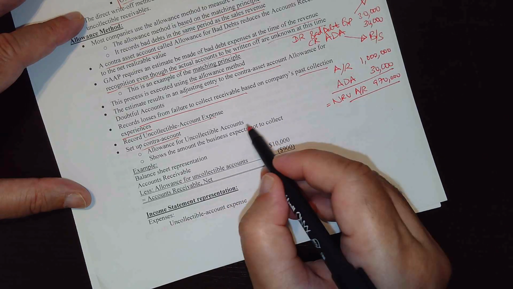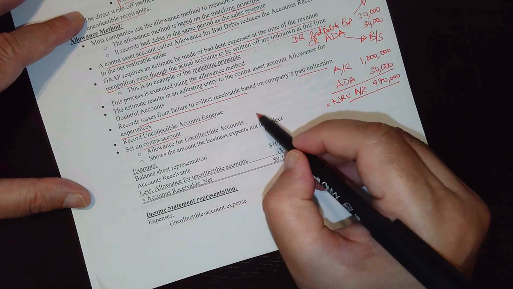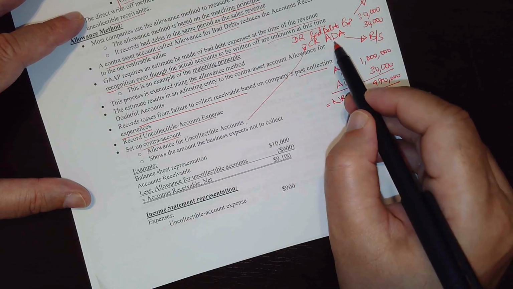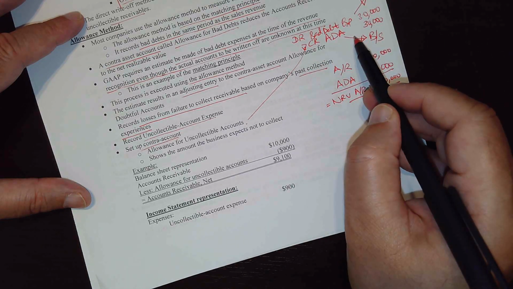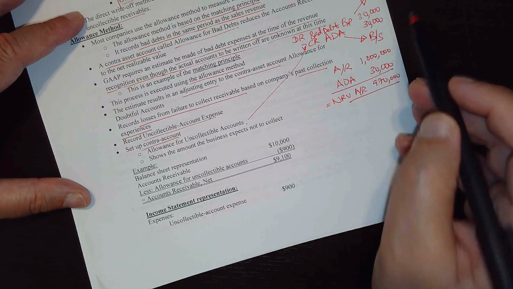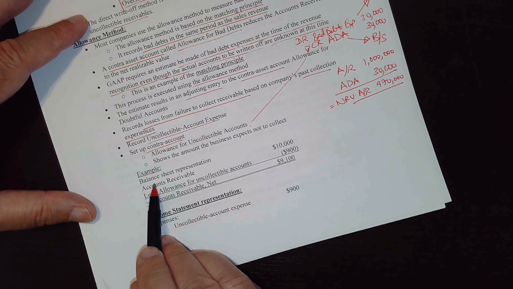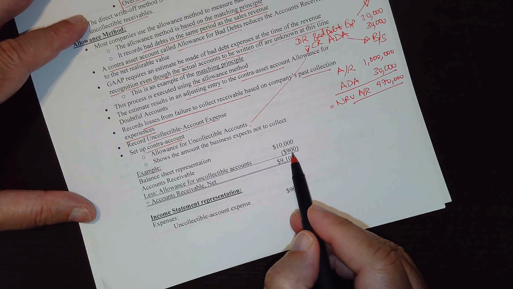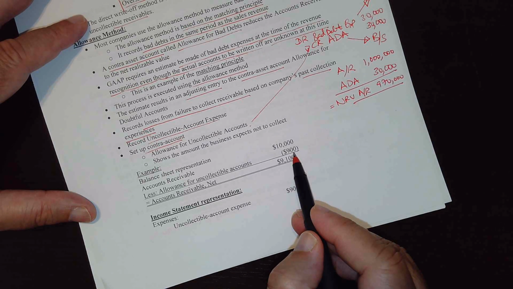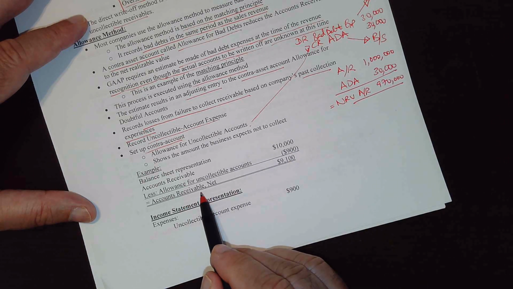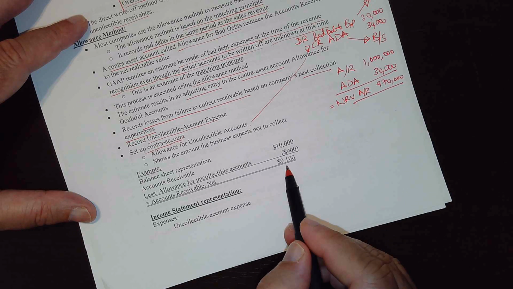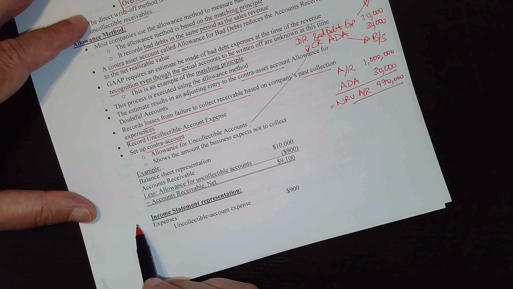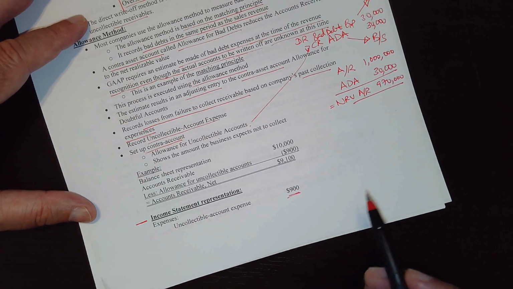So for example, for this one, I already did it over here when I said debit bad debt expense $30,000 and credit allowance for doubtful accounts or allowance for uncollectible accounts, $30,000. That sets up this account. For example, here in the balance sheet, you have account receivable $10,000 and you have allowance $900 that you may not be able to collect. So your net realizable value or net account receivable is $9,100. And the uncollectible account expense will go under expenses in the income statement for $900.